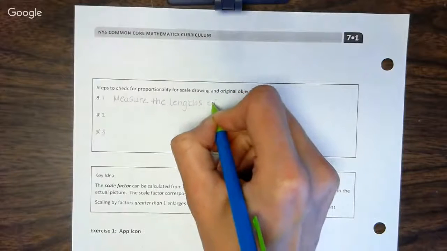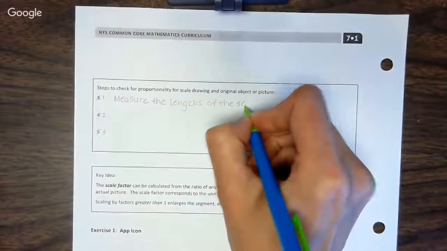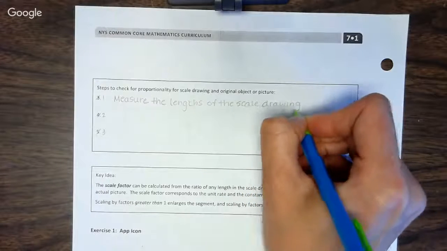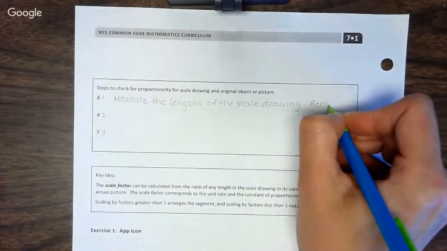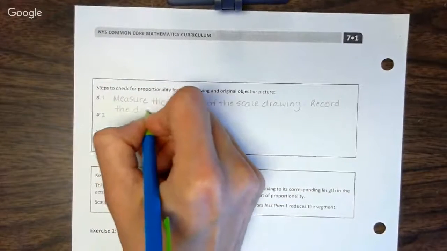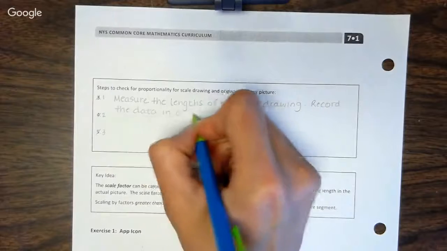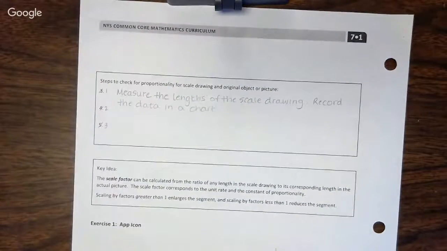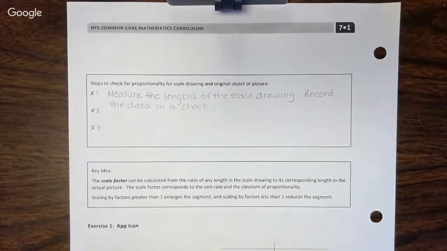of the scale drawing. And we're going to record that in a chart. Now, sometimes they'll already be measured for you. You just have to record them.